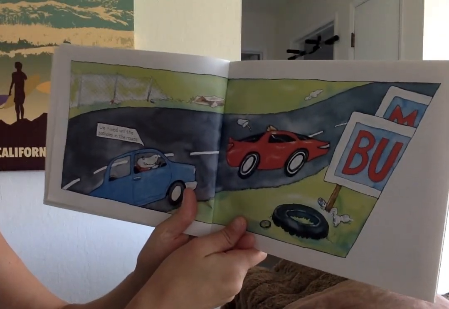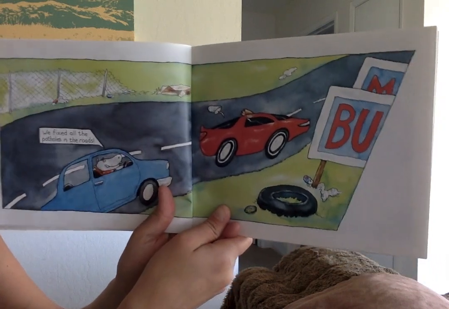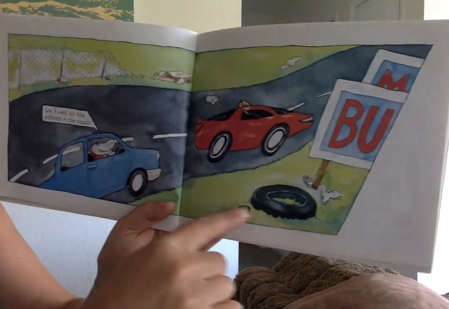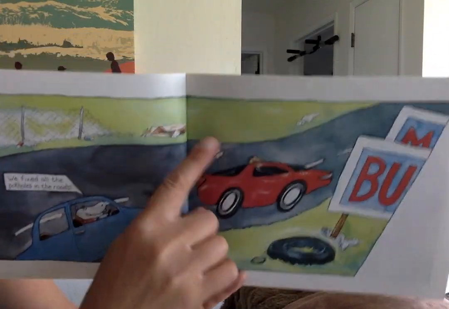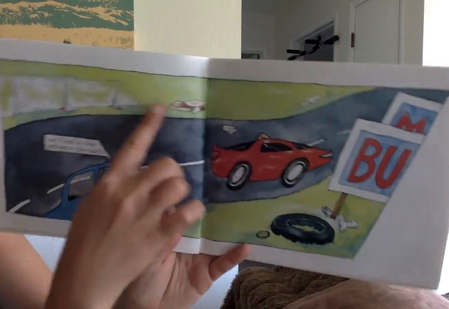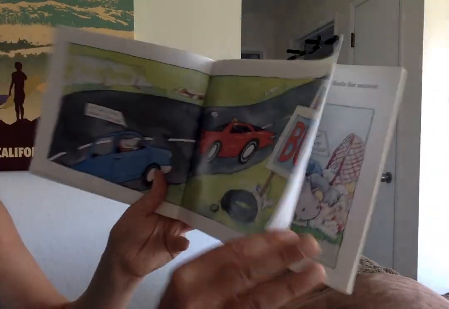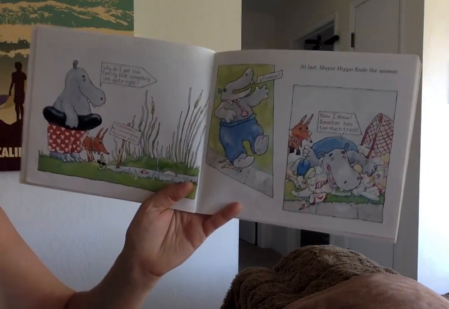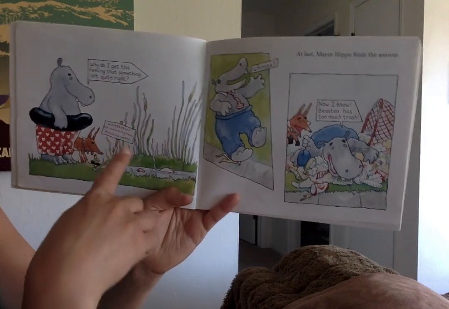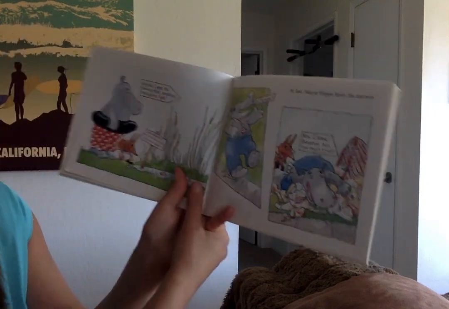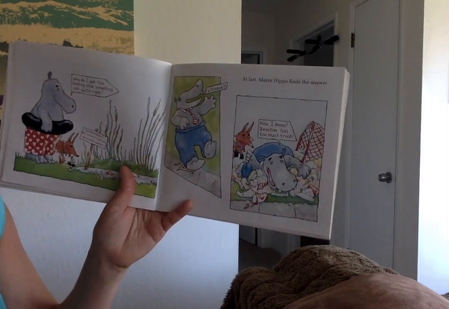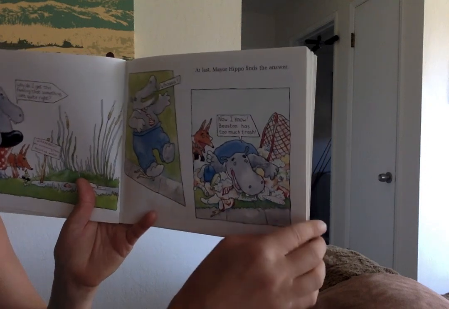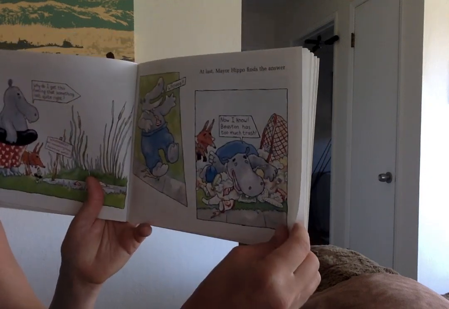We fixed all the potholes in the roads. I see something wrong in this picture. A lot of you have been writing about it. Why do I get the feeling that something isn't quite right? Warning, no swimming here. Polluted water. Polluted means dirty. Whoa! At last, Mayor Hippo finds the answer. Now I know Beeston has too much trash.